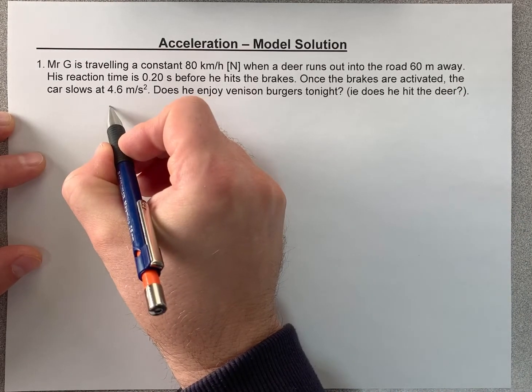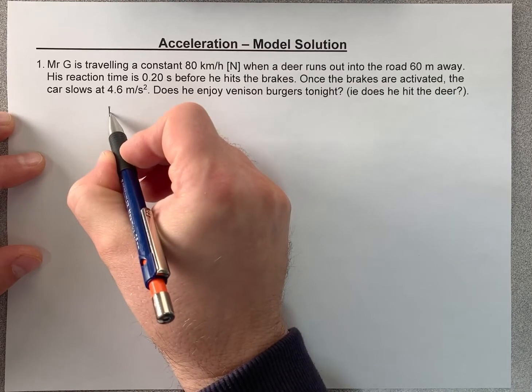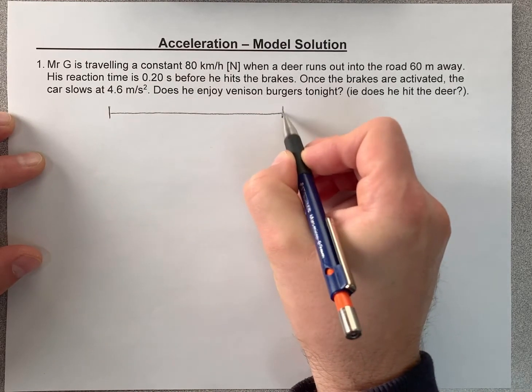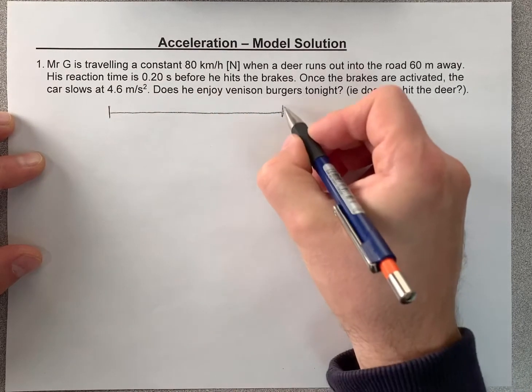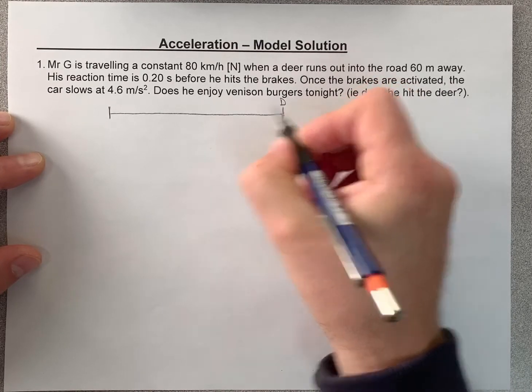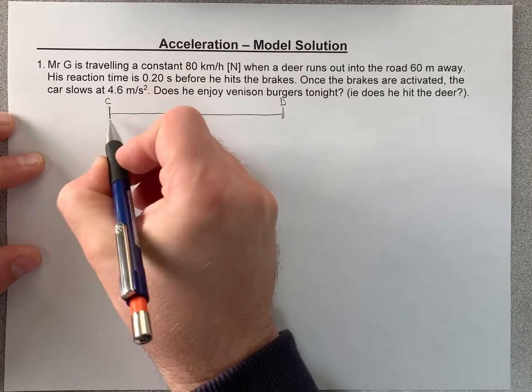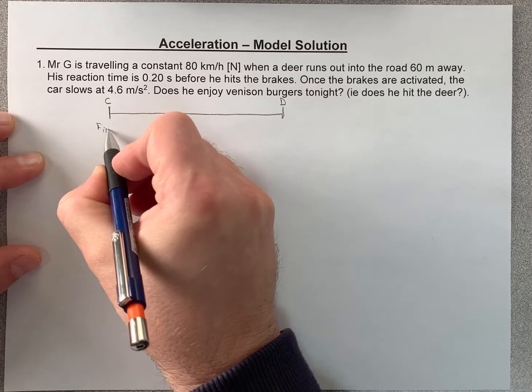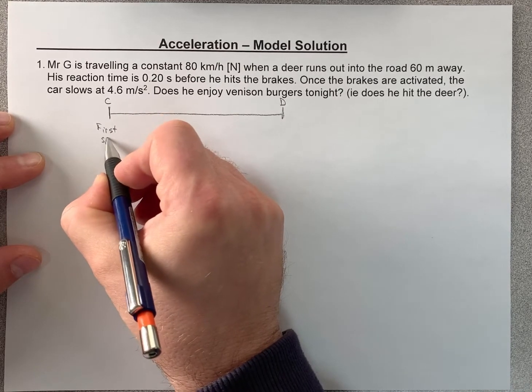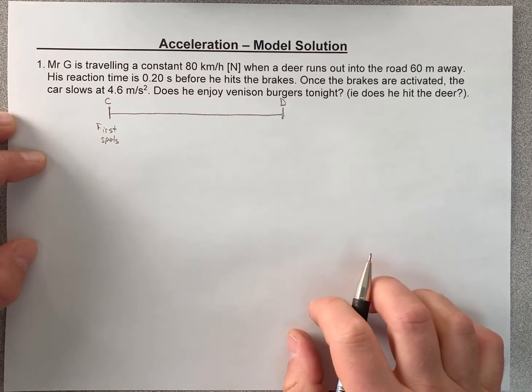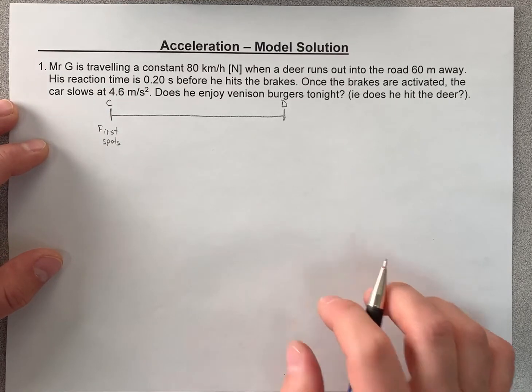All right, let's just draw a little diagram of what's going on here. We've got this 60 meters. Let's say this is the deer here. This is the car here, and this is where he first spots the deer.